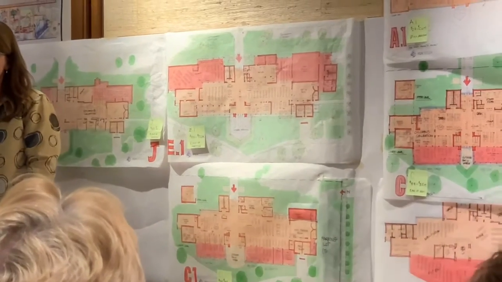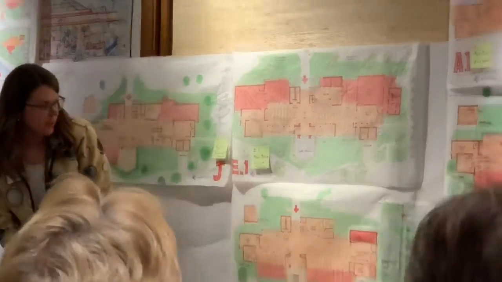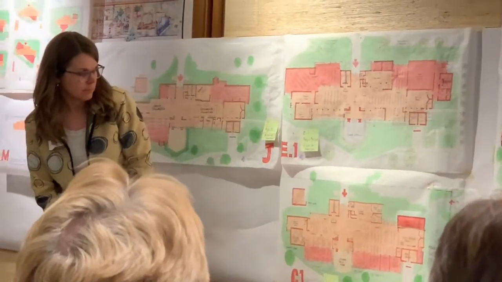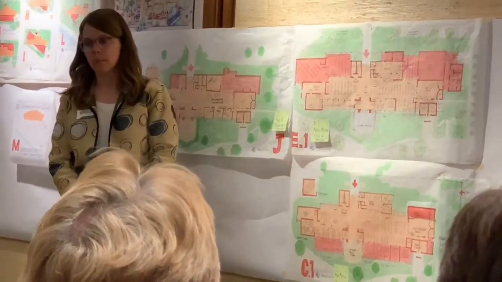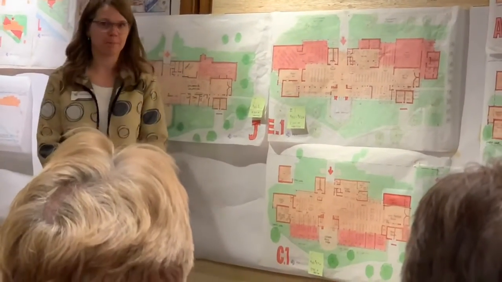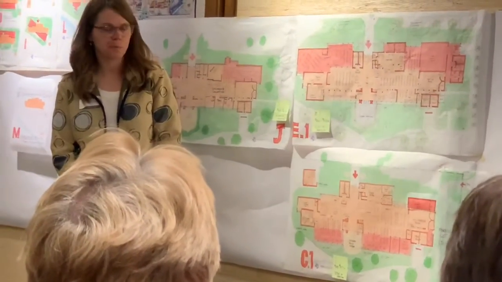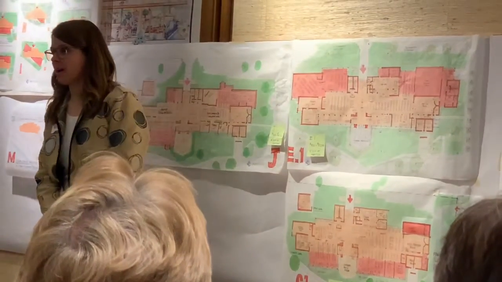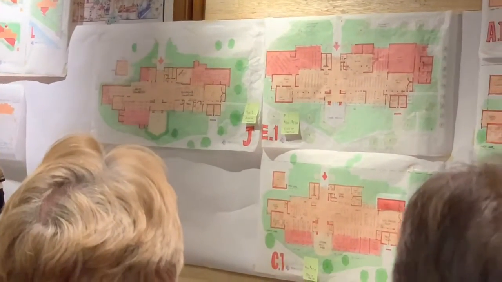Can you read out the square footage on that one for us? Yes, it says 3,900 square foot addition. And does that include the little add-on to the meeting room? I think yes. Okay, thank you. Other questions or comments on that?